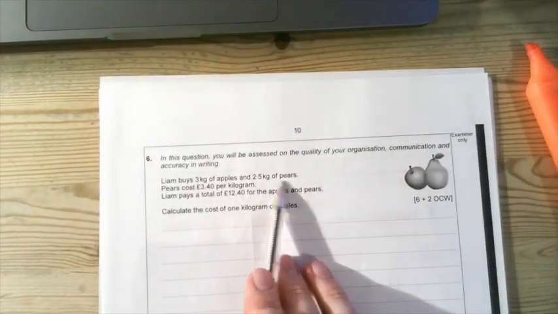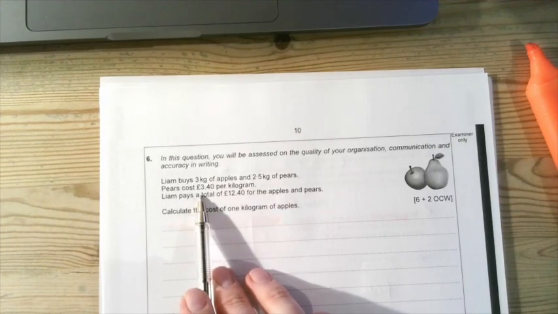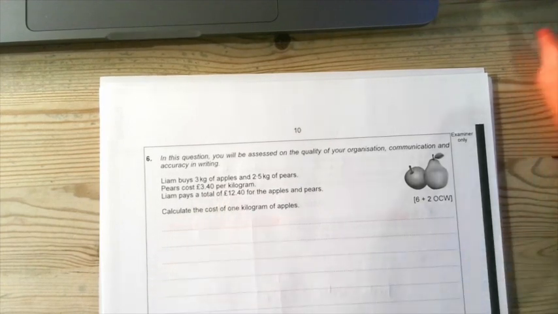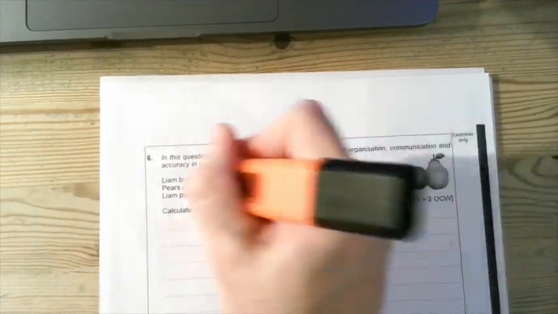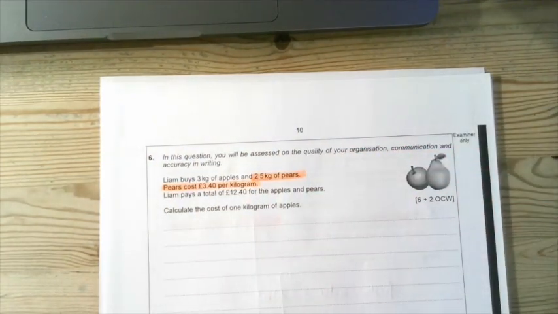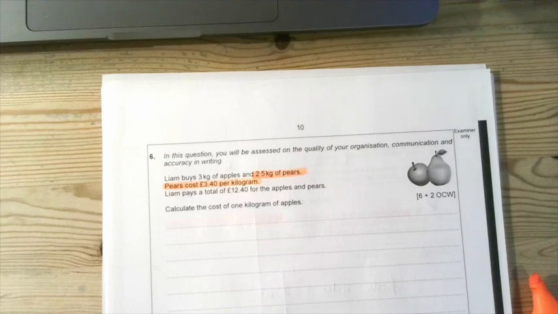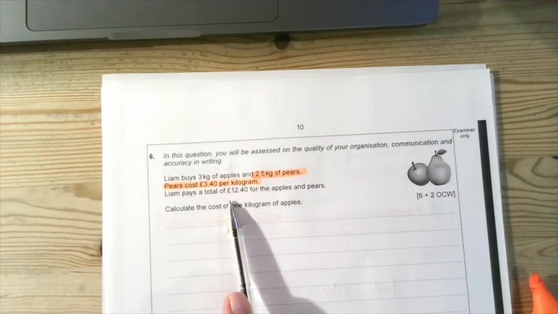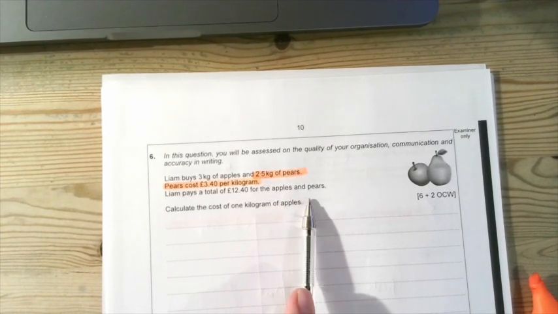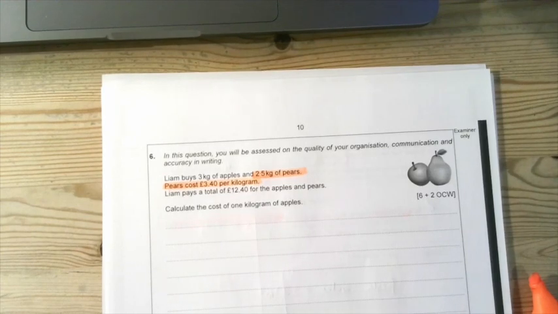We're told that Liam buys 3 kilograms of apples and 2.5 kilograms of pears. Pears cost £3.40 per kilogram. So 2.5 kilograms of pears at £3.40 per kilogram. Just highlighting those two because they're linked up already. Liam pays a total of £12.40 for apples and pears. Calculate the cost of 1 kilogram of apples.